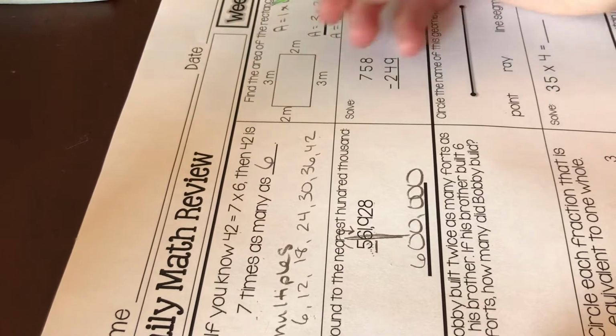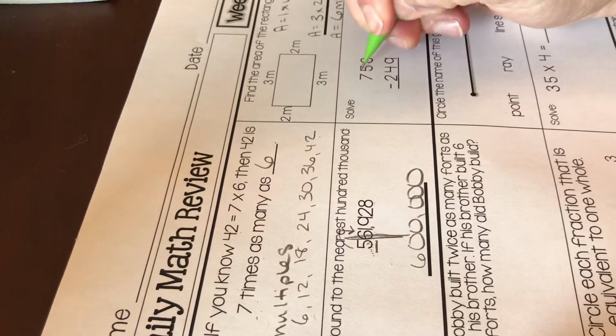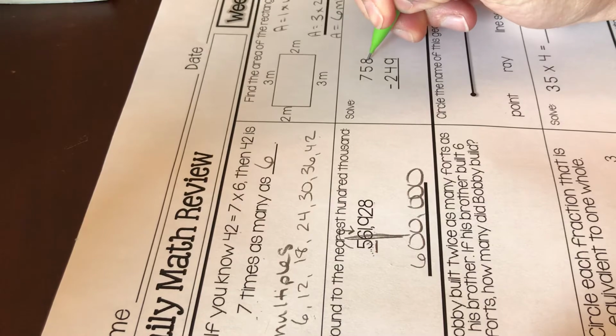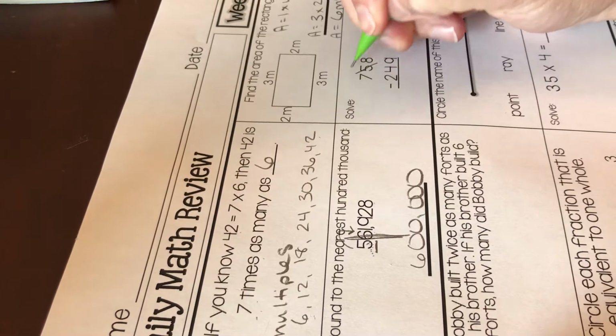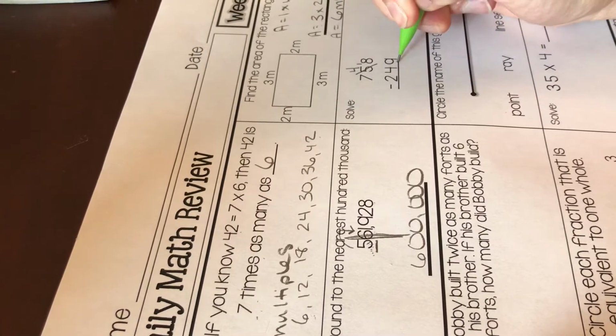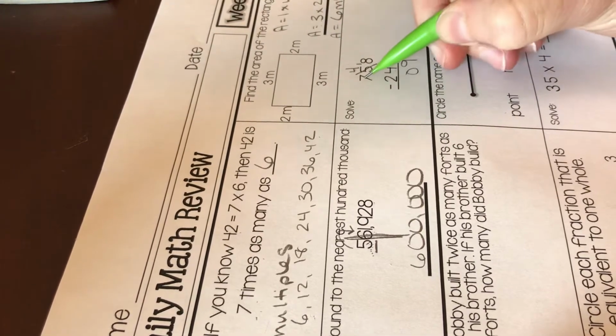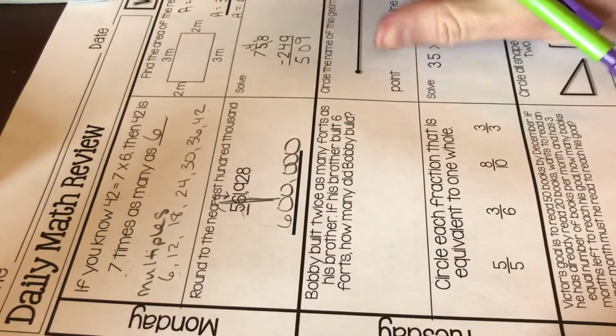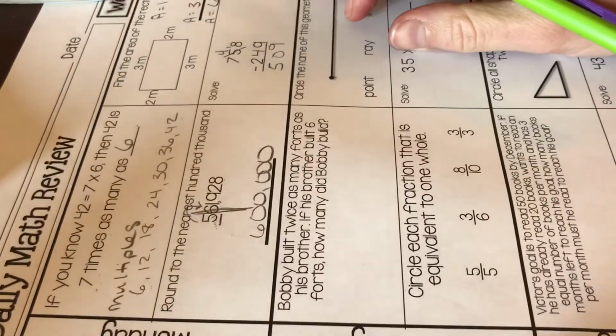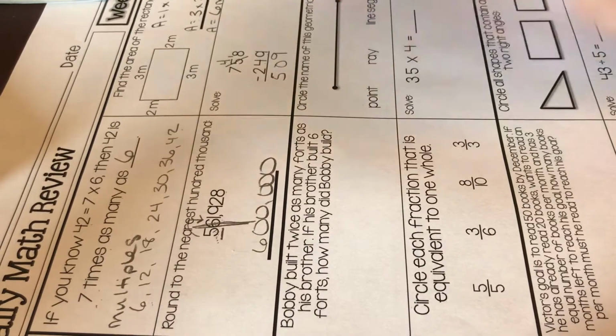Let's solve this one. We do have to borrow, because 9 cannot take away from 8. So make it a 4. Here's 18 minus 9. 9 left over. 4 minus 4 is 0. 7 minus 2 is 5. Remember, if you need any help with any of these, and you want further instruction, please ask.